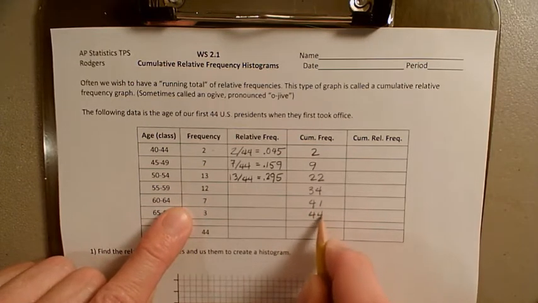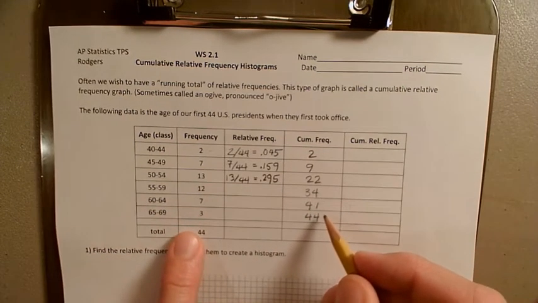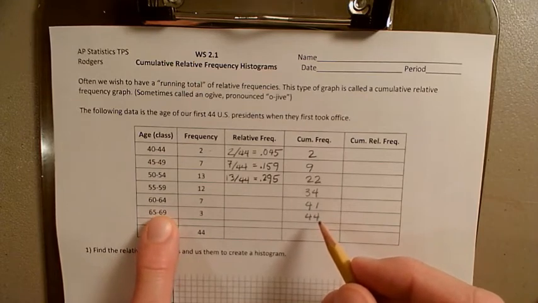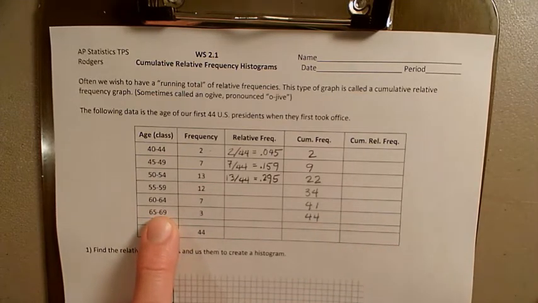So this last one is 44. That means all 44 presidents were younger than 69. Now our current president, I think, was 70 when he took office. So I would have to update this data and put in a new set of data. I didn't want to update the whole chart, so I haven't updated this yet.